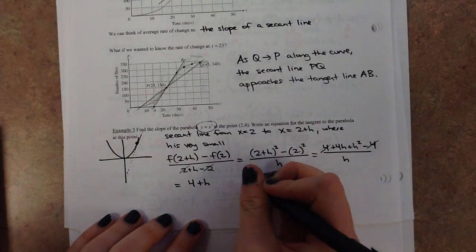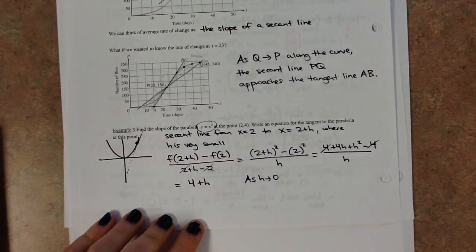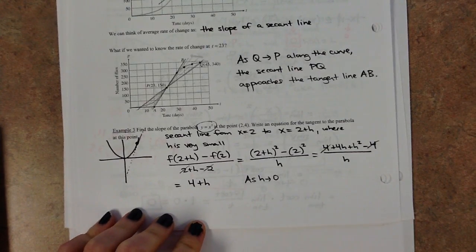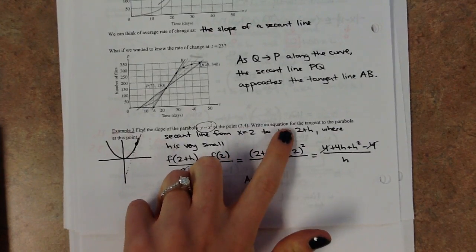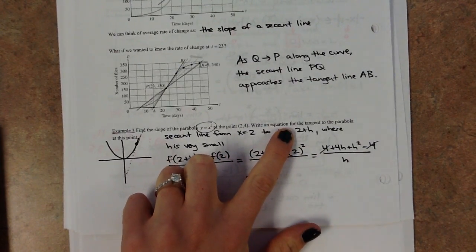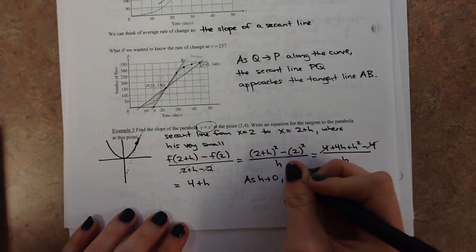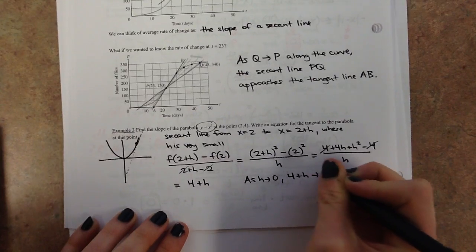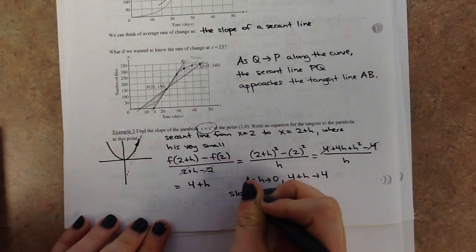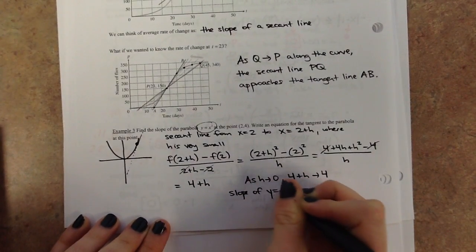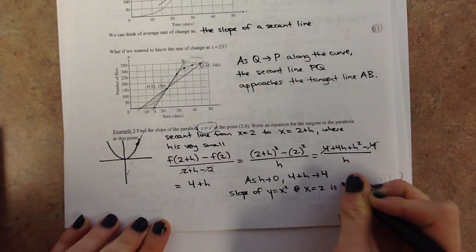So as h approaches 0, which is what I want to happen, I want it to go from 0.1 to 0.01 to 0.000001, we would like that distance to shrink down to 0, because that would mean that we're just looking at one point on the graph rather than 2. So as h goes to 0, 4 plus h goes to 4. So what that means is that the slope of y equals x squared at the point x equals 2 is 4.